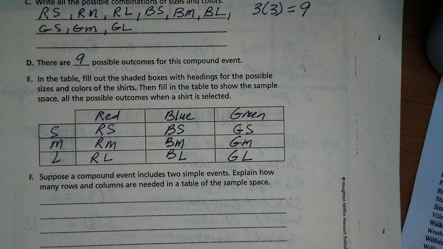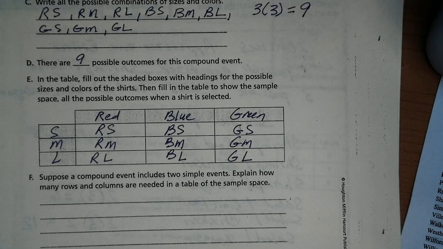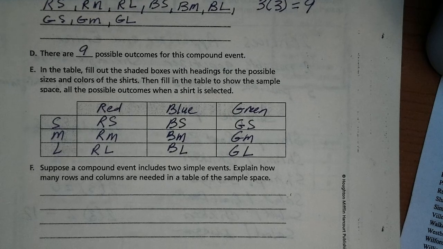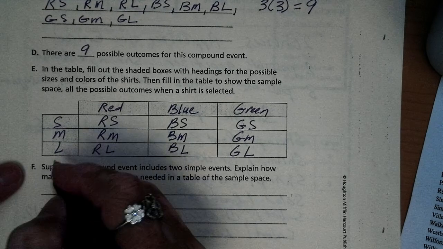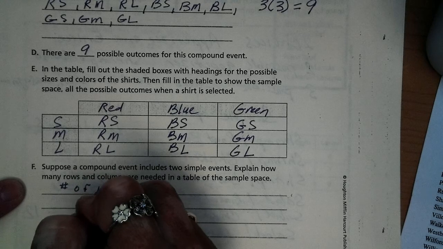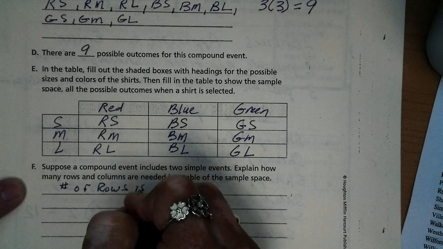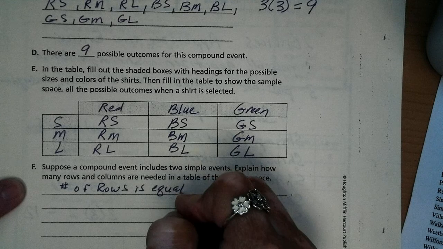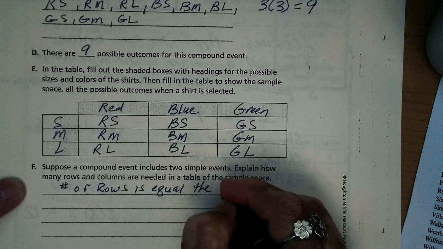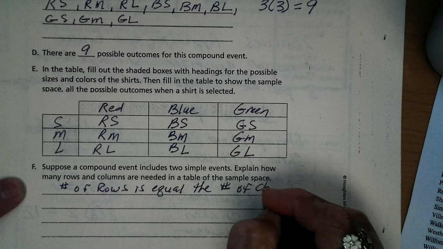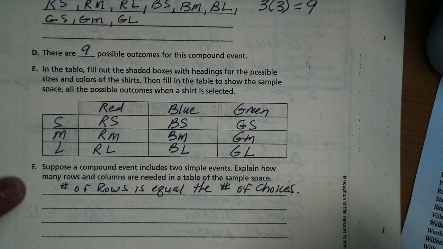All right, so it says, suppose a compound event includes two simple events. Explain how many rows and how many columns are needed in a table of the sample space. All right, so the number of rows is equal to the number of choices.